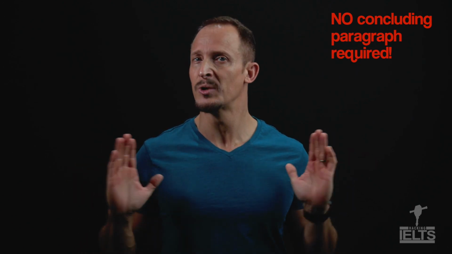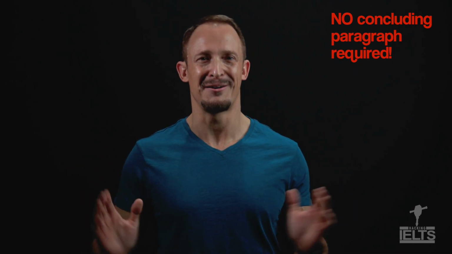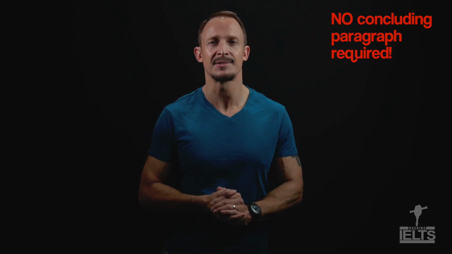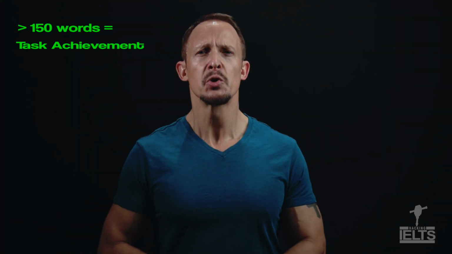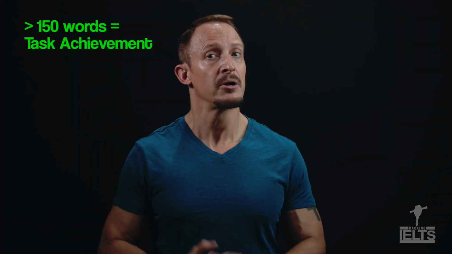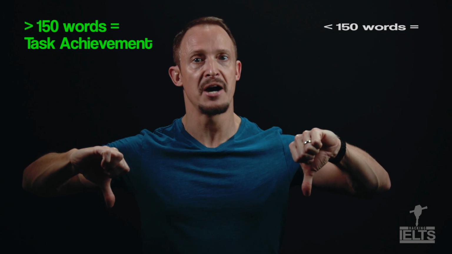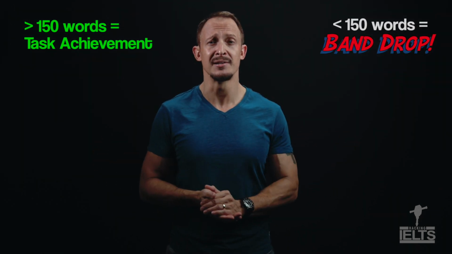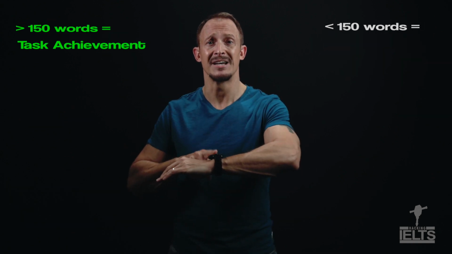First, a Task 1 writing response does not require a concluding paragraph. Remember, we only need to provide a concluding sentence in the last paragraph of the body. Second, ensure that you exceed the word count, but are definitely not under 150 words. If you're short, you can always add another sentence, as long as you have enough time.